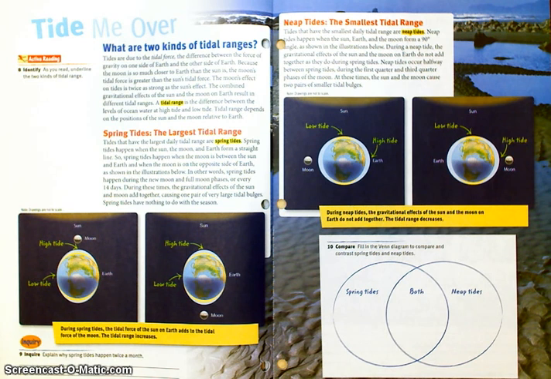All right, under the red heading that says spring tides, the largest tidal range. Tides that have the largest daily tidal range are called spring tides. Spring tides happen when the sun, the moon, and the Earth form a straight line. So spring tides happen when the moon is between the sun and the Earth and when the moon is on the opposite side of the Earth, as shown in the illustrations below. In other words, spring tides happen during new moon and full moon phases, or about every 14 days.